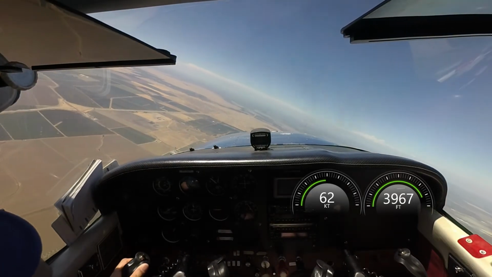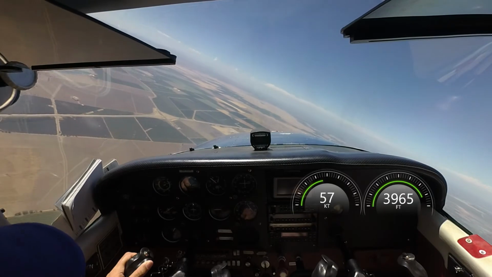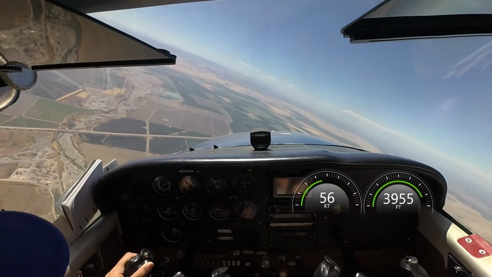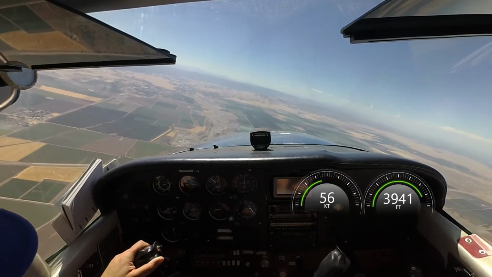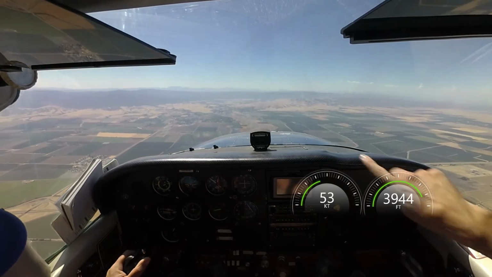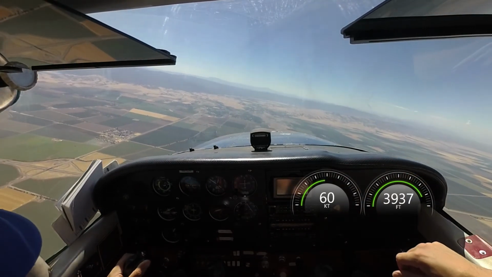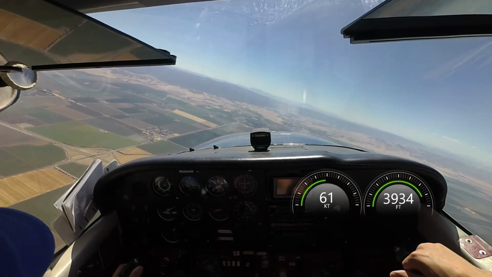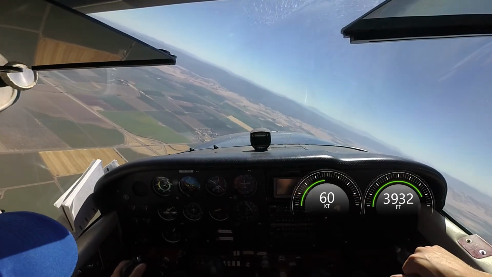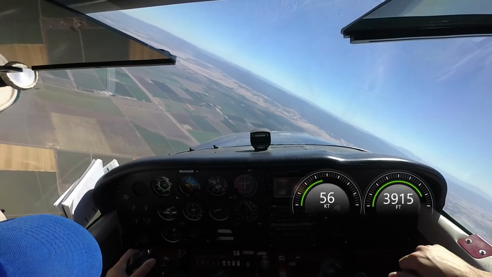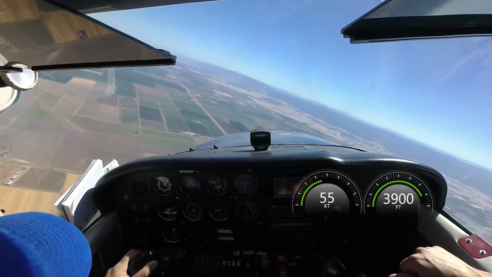Remember, in slow flight, we're very close to the stall speed. If you turn too steep, you'll start to stall. So we do nice and easy in slow flight, all the way around, heading the other direction. And so we're losing some altitude. So if we're losing altitude, we got to bring the nose up a little bit and add a little bit of power.